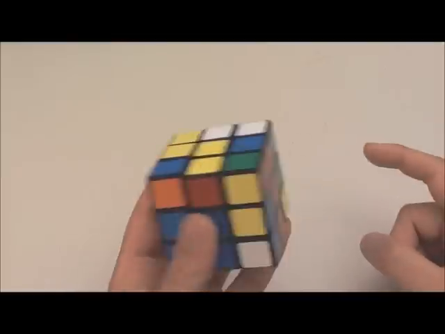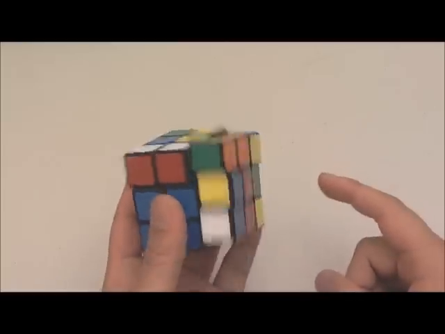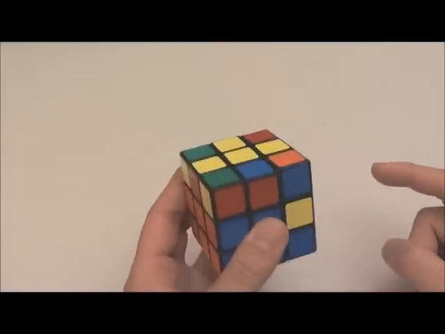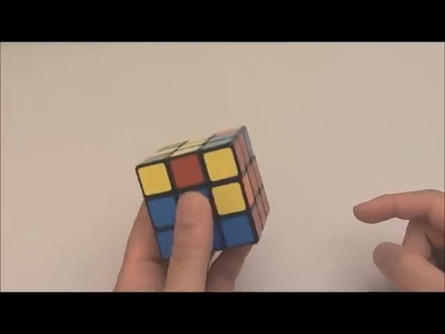So I put this one over here, pair the white one up here, bring it around, group it with this edge here, and it forms this nice block. And it's going to drag this one in. And this is really cool, actually.